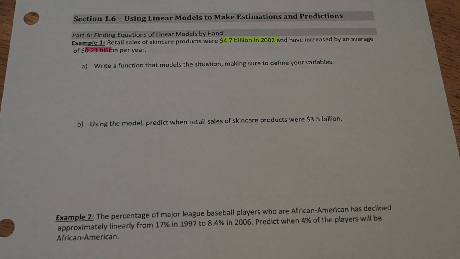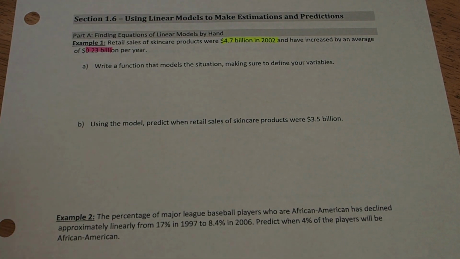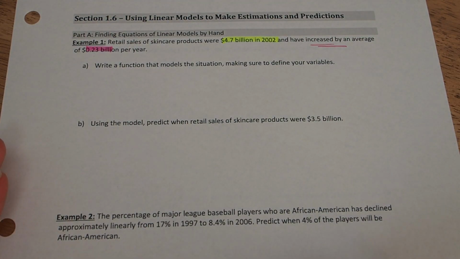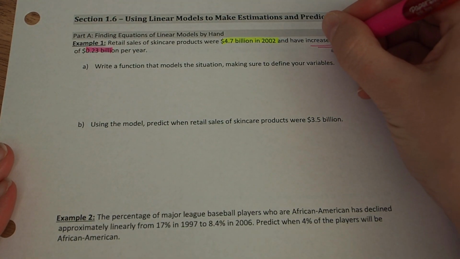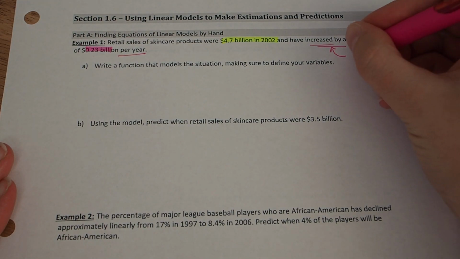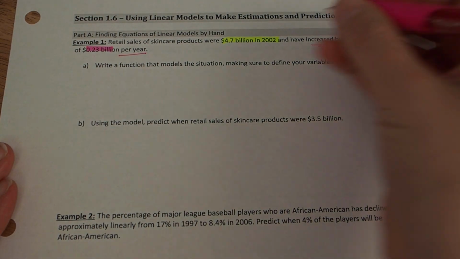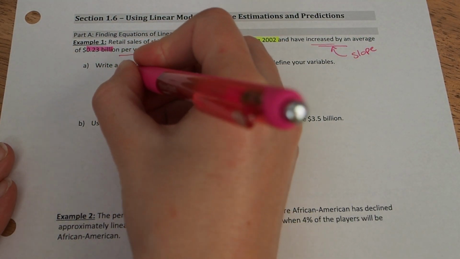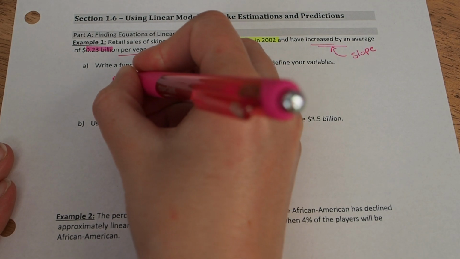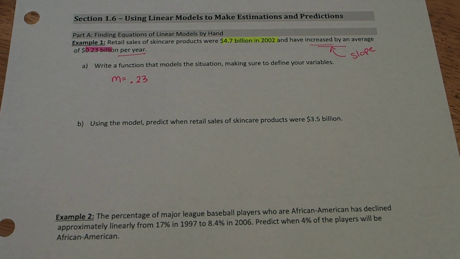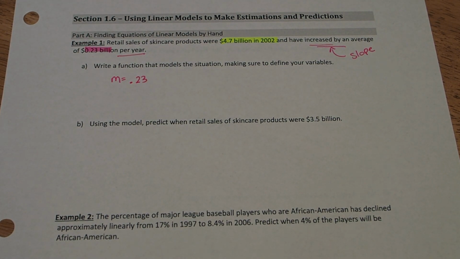Now the first thing I notice is that I have this phrase, increased by an average of 0.23 billion per year. And it's increasing that amount per year. This is how much it's changing each year. It's the rate of change, or the slope. Okay, so now I know that the slope of this model should be 0.23 billion per year.